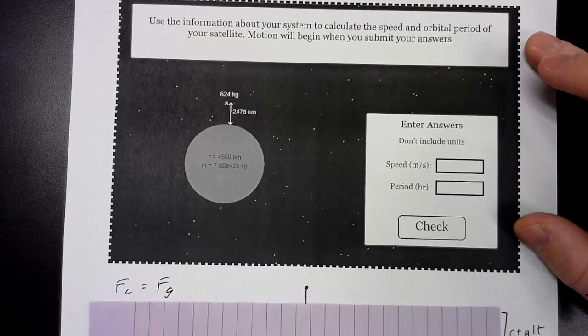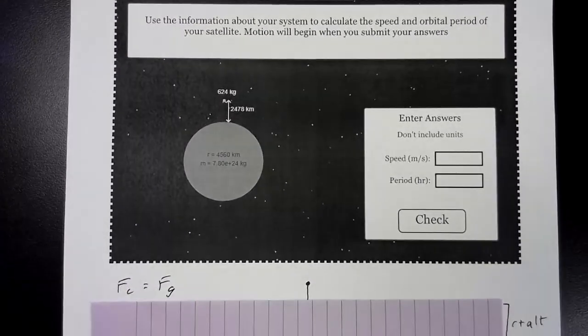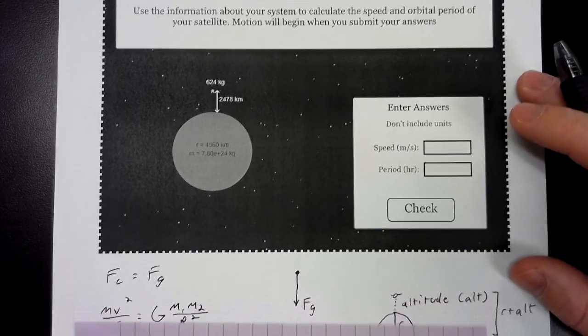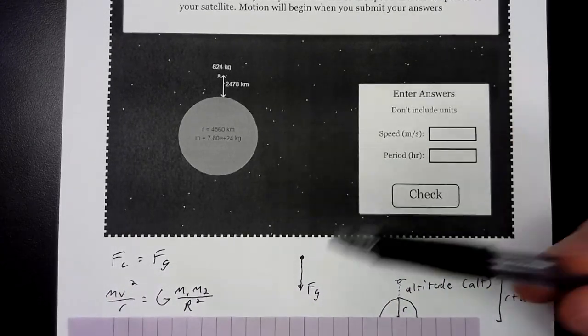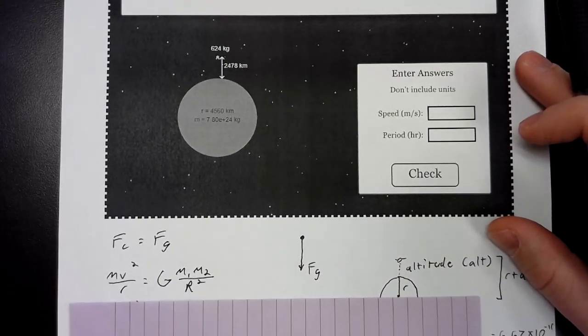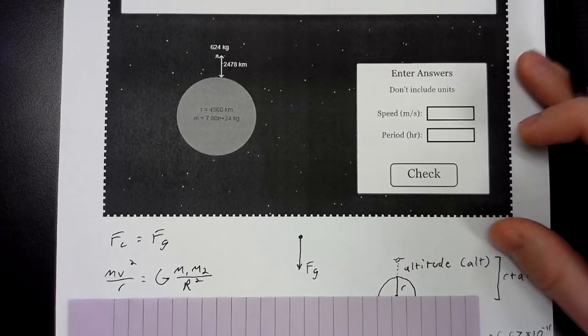So let's start thinking about it this way. The centripetal force on this object comes from the force of gravity. So our free body diagram, super simple. And then plug in what we know for both of those using Newton's law of universal gravitation on the right.